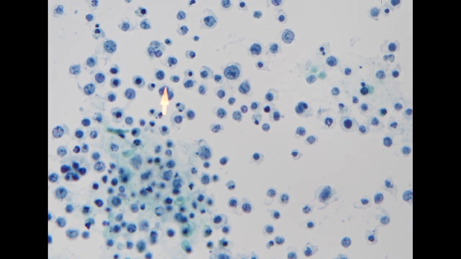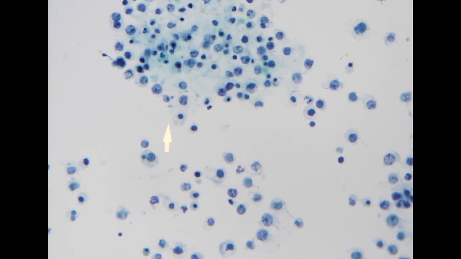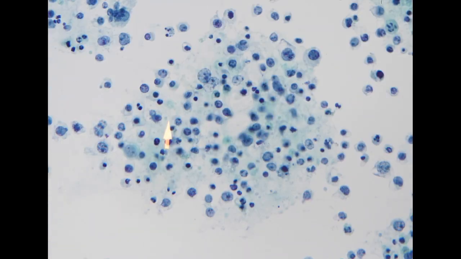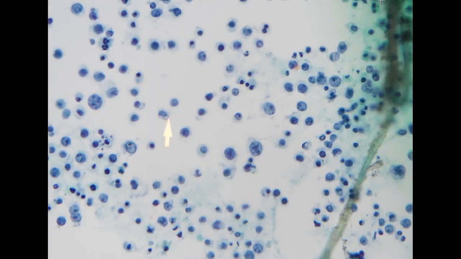So then we go to the morphology, and you can appreciate that some of these cells do have plasmacytoid features, right? And with atypical chromatin pattern similar to a normal plasma cell. So this is compatible with myeloma involvement.